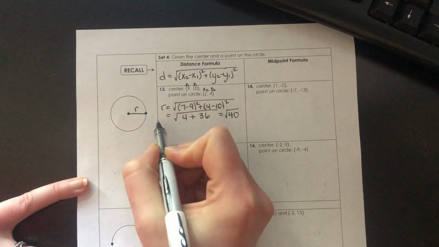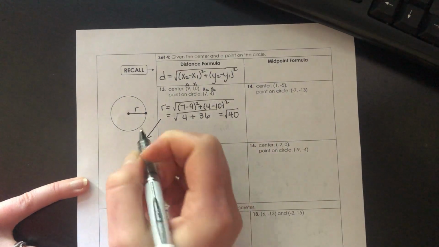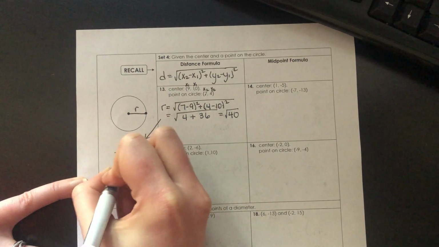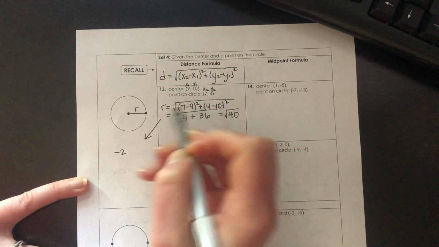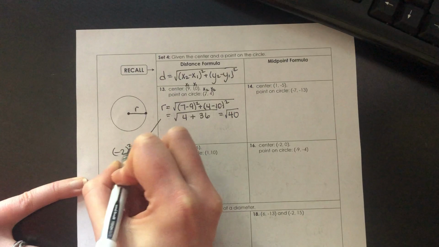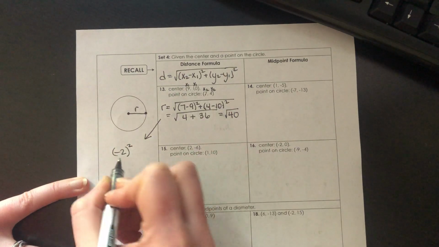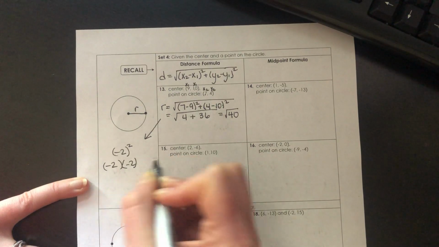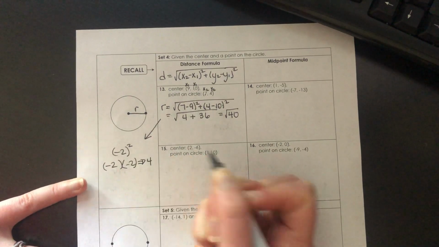Okay, and in case some might be scratching their head saying, what are you talking about, Ms. Santiago? Well, 7 minus 9 is negative 2. But we keep this parenthesis and square it. This is telling me negative 2 times negative 2, which gives me 4.